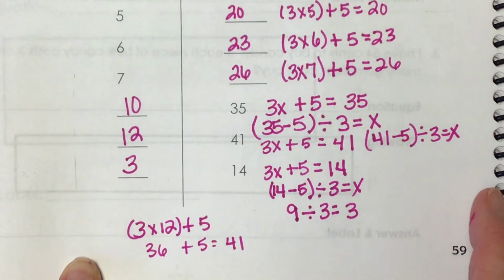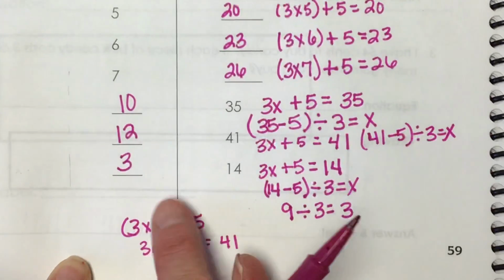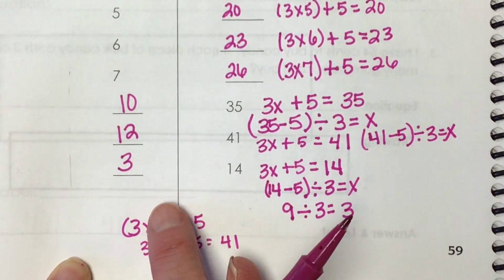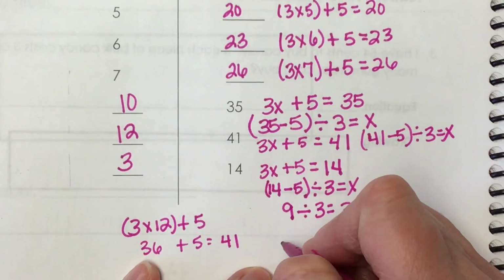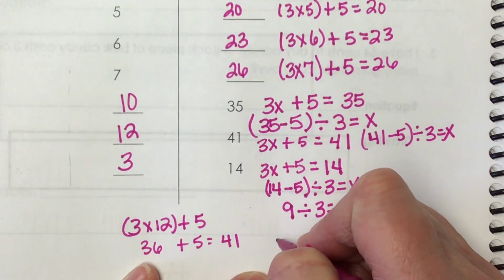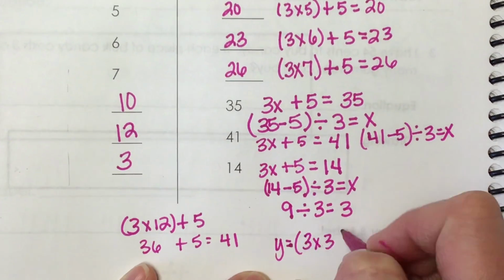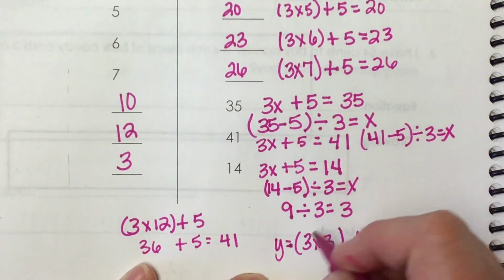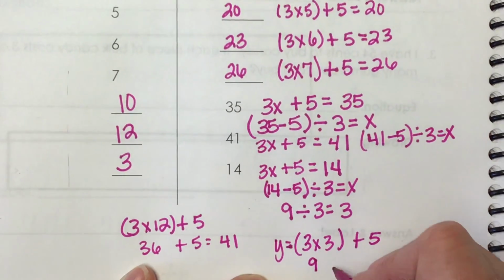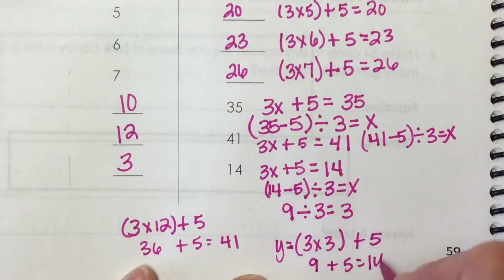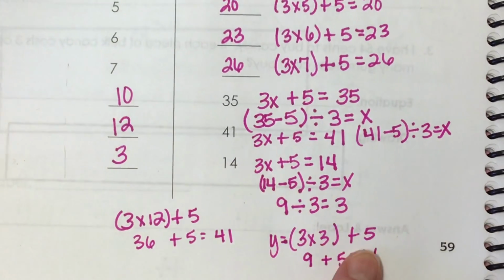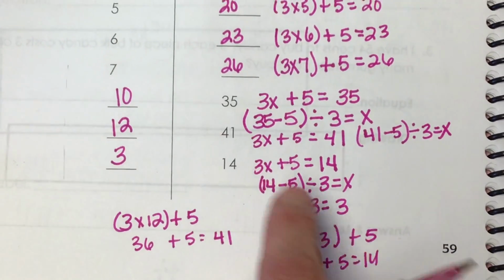Last time I'm going to say it, always go back and make sure that it follows the rule and works. So if the rule is y equals 3 times 3 plus 5, 3 times 3 is 9, plus 5 gives you 14. Is that working? Yes. Always go back and make sure it works.